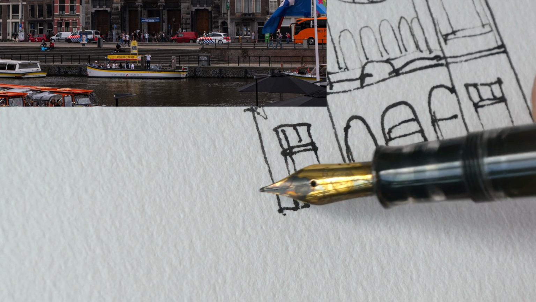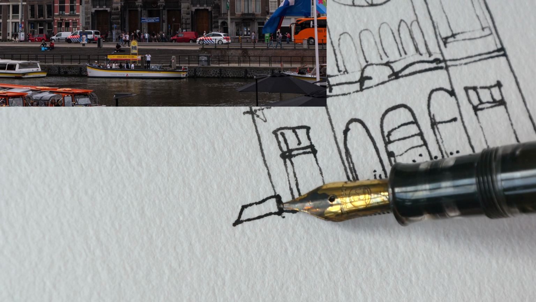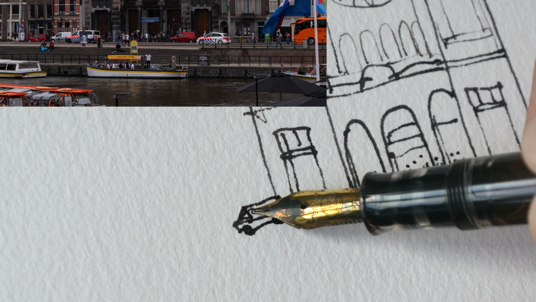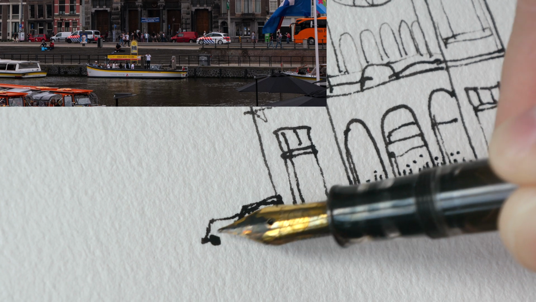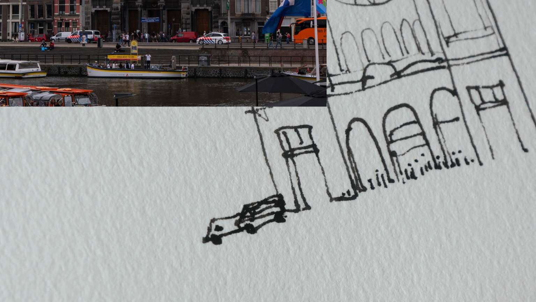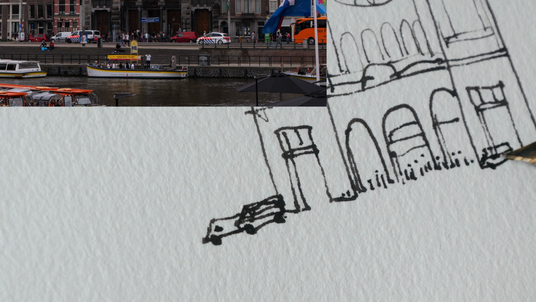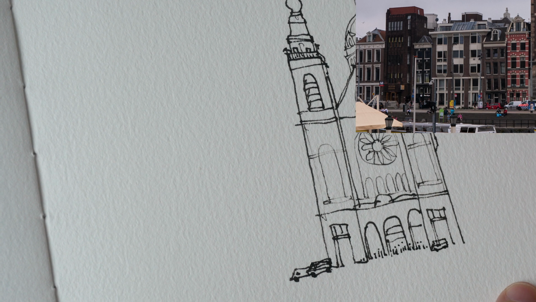So I'm going to draw one vehicle here. This vehicle is also quite small, so I'm going to draw it here. For small elements like this, maybe you want to turn the fountain pen around to get thinner lines. There's another car here. Alright, so this part I would say it's complete.